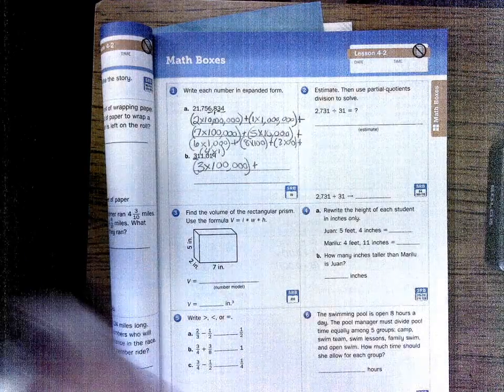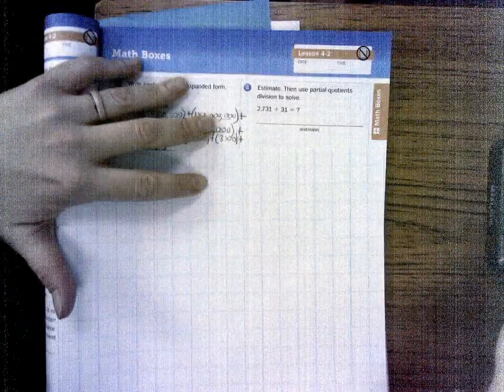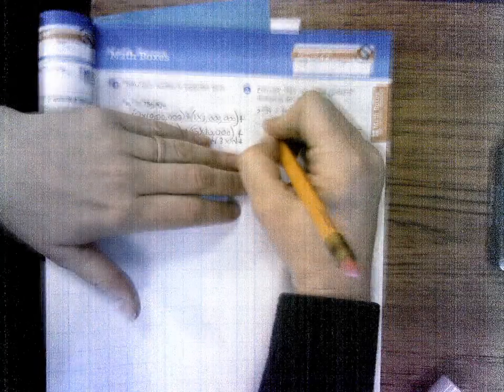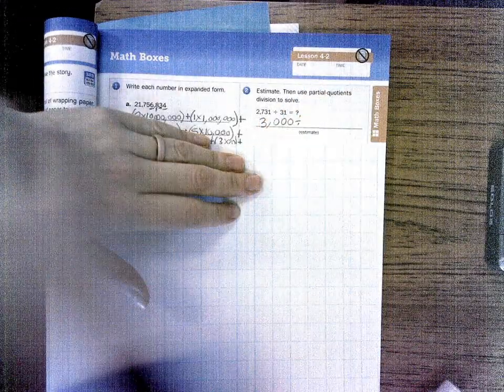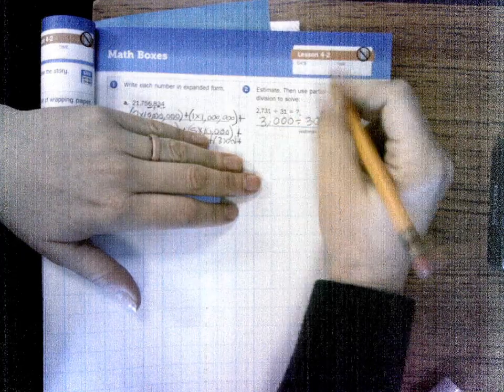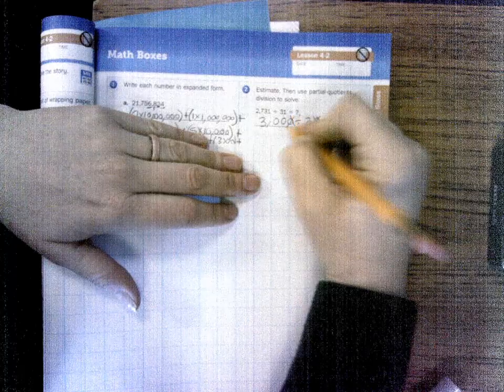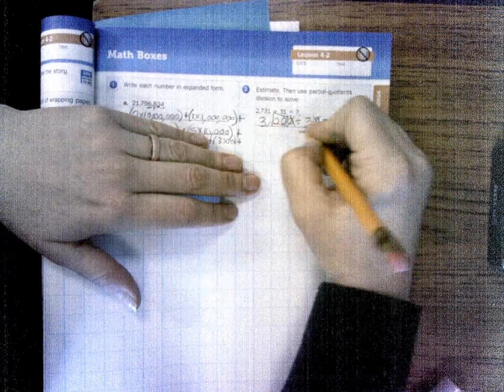Okay. Estimate, then use partial quotients division to solve. I just have been wanting you guys to focus on long division. I want you to do that here. So if I think about this, 2,731, it's close to 3,000. And 3,000 divided by 30, because 31 is close to 30. Cross off my zeros evenly. That will leave me with 2 zeros. And 3 divided by 3 is 1. So my answer needs to be close to 100.